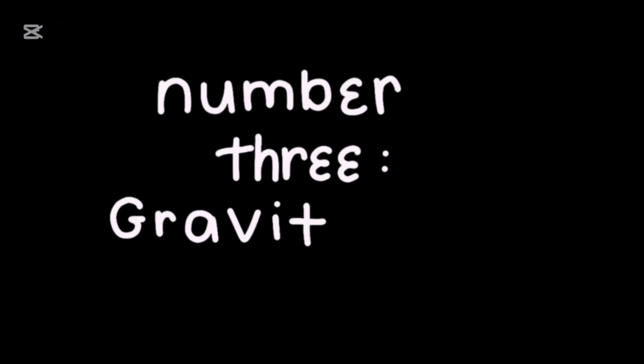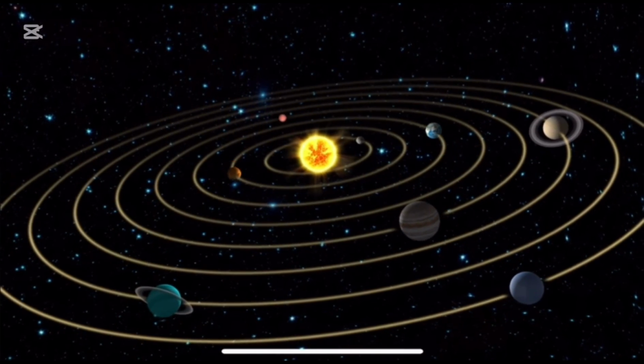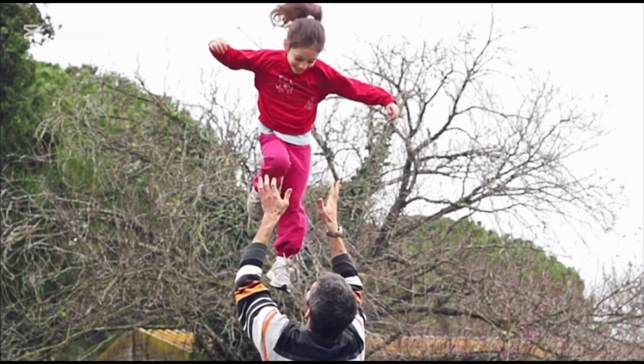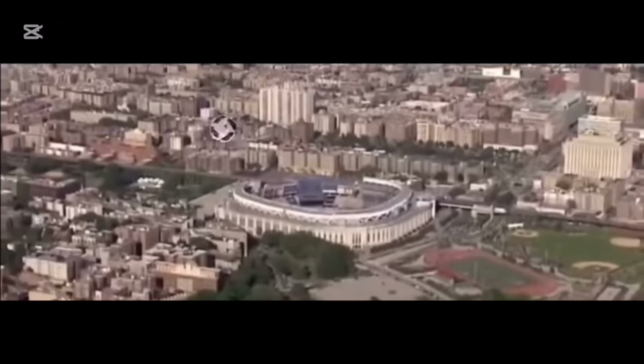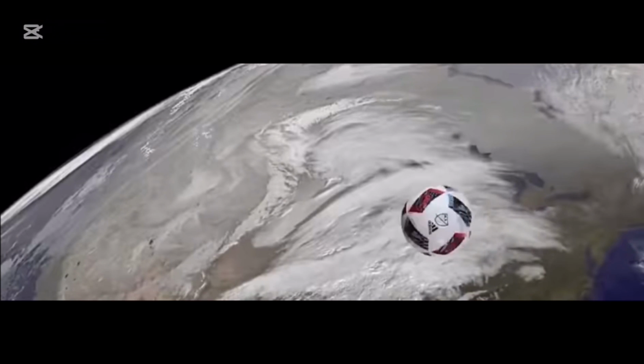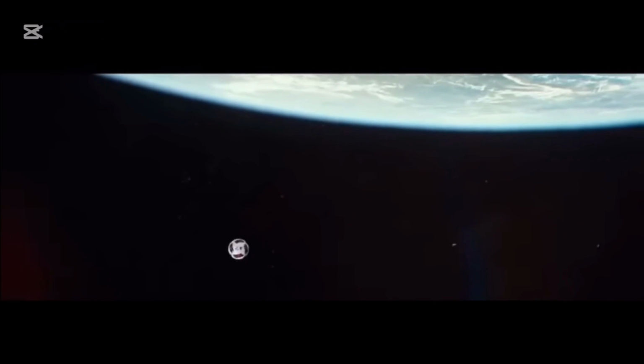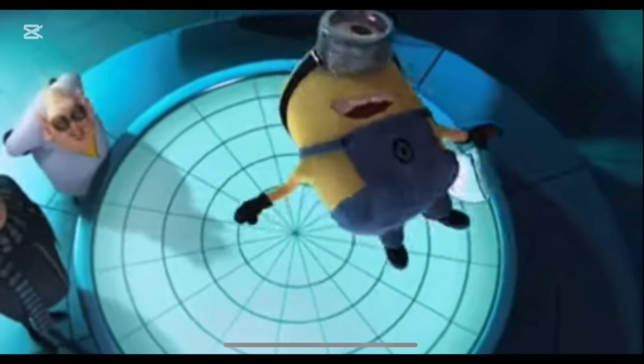Number 3. Gravitational force. Gravity is a natural force that acts on all things that have mass or energy. This force has a major impact on how the ball flies. If there was no gravity, the soccer ball would just continue flying in the air and never come back down. The players stay grounded because of the gravitational force that acts on them.